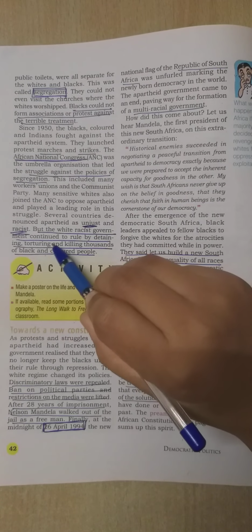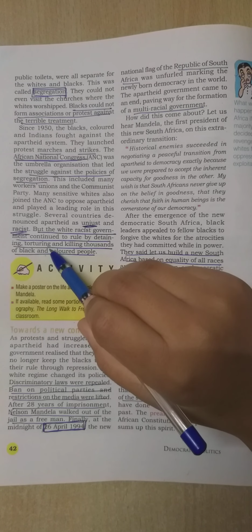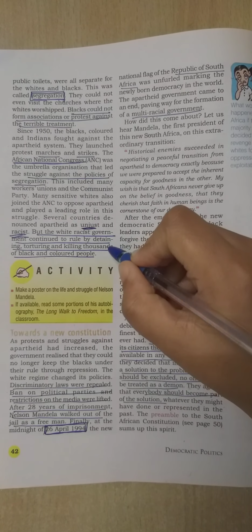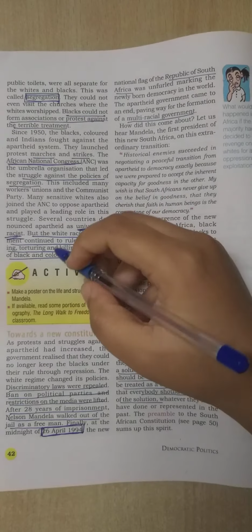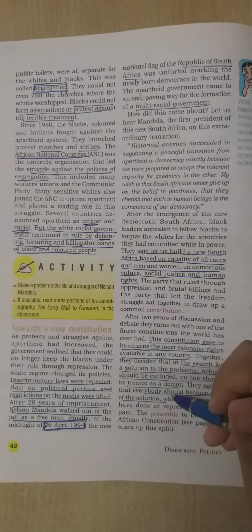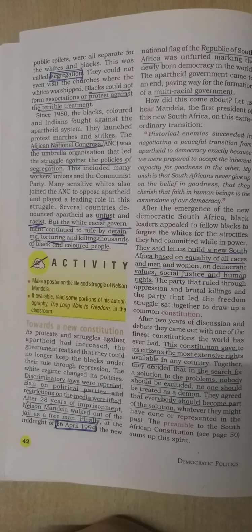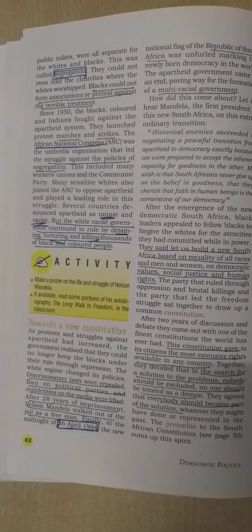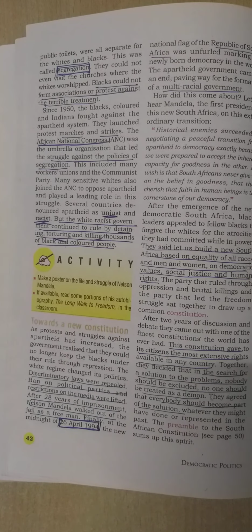But the white racist government continued to rule by detaining, torturing, and killing thousands, but it did not bother them. They continued torturing, killing and detaining people, not because they were white, but because they were black and colored people.